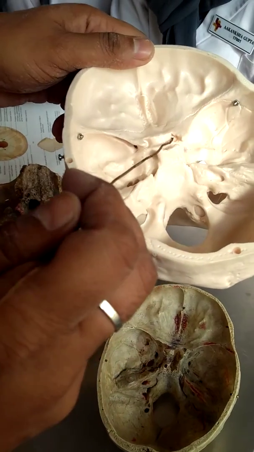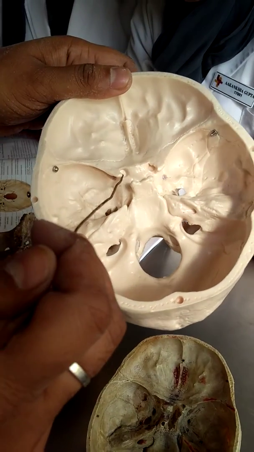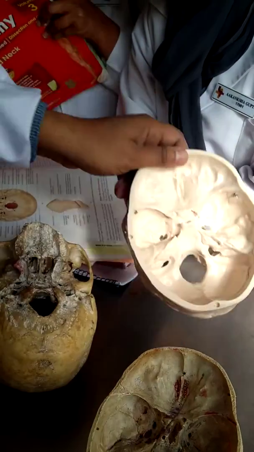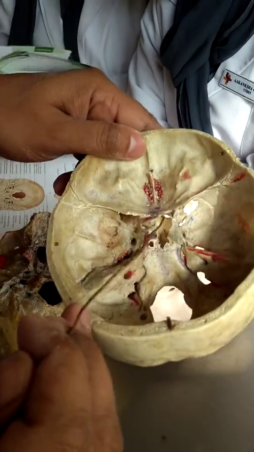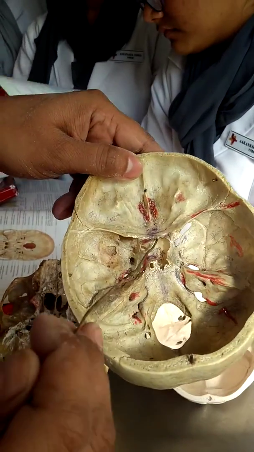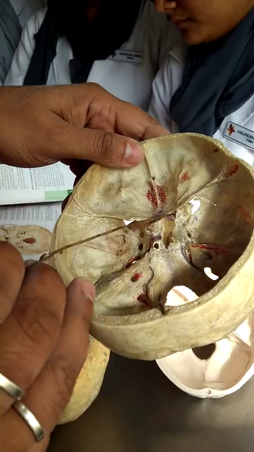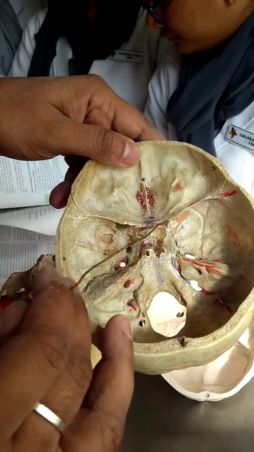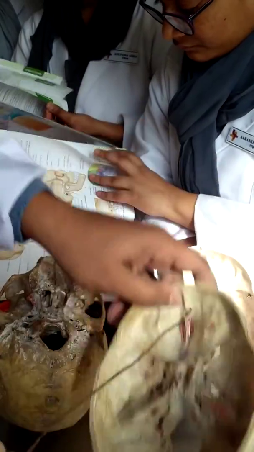Then we have the optic canal. This is the optic canal over here. So here also we can see the optic canal. Although this bone is not good at all, this is the optic canal where the optic nerve is passing. This is the orbit also.